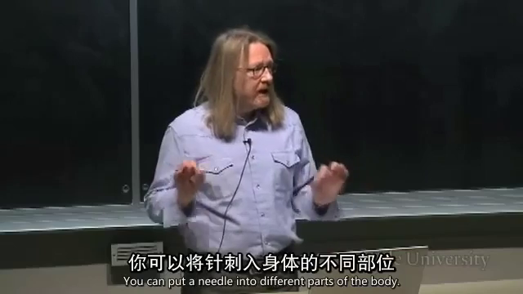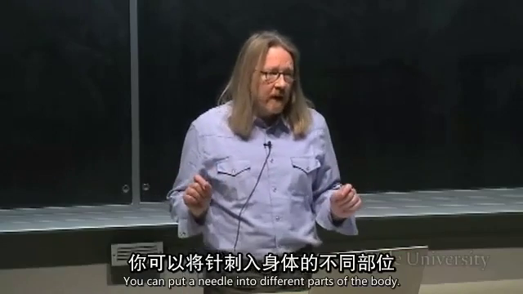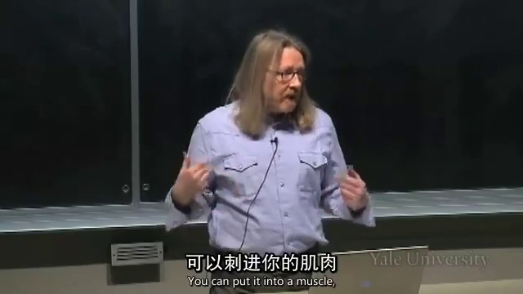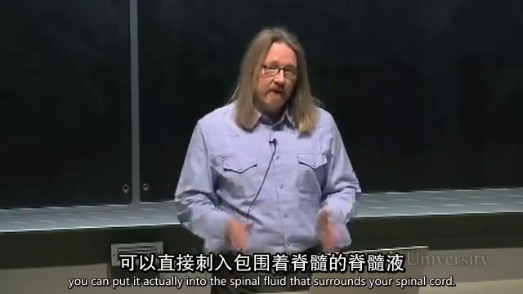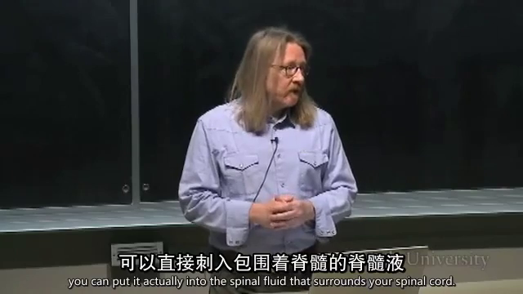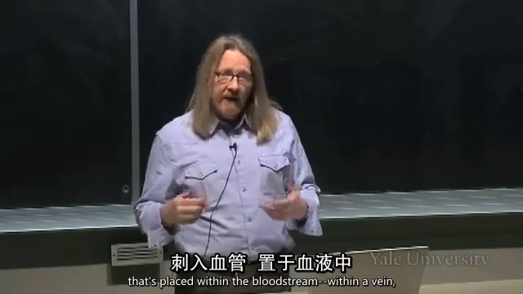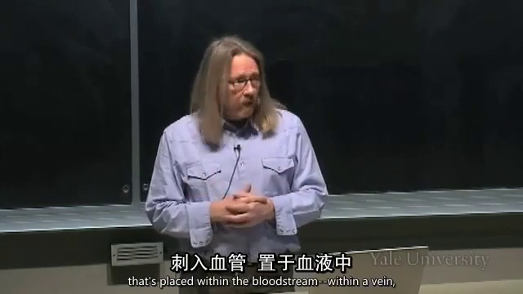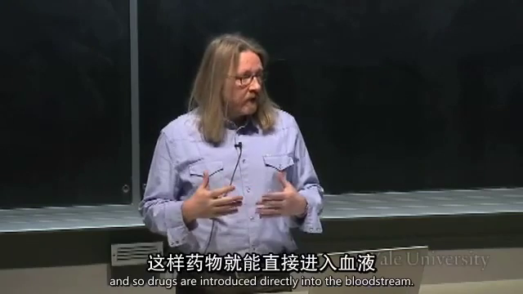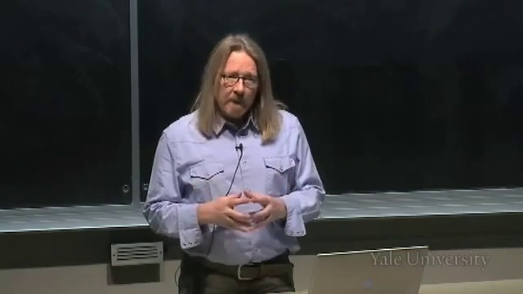Now, there are different kinds of injection, right? You can put a needle into different parts of the body. You can put it into a muscle, you can put it under the skin, you can put it actually into the spinal fluid that surrounds your spinal cord. Intravenous injection refers specifically to a needle that's placed within the bloodstream, within a vein, and so drugs are introduced directly into the bloodstream.